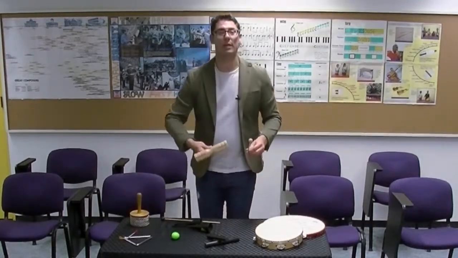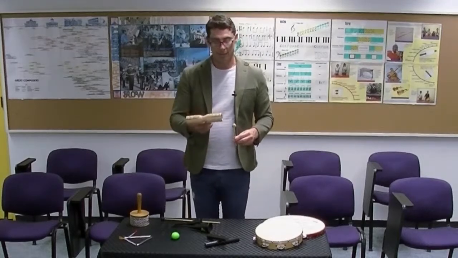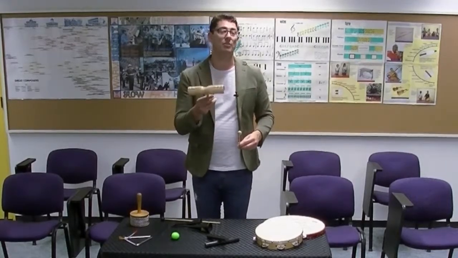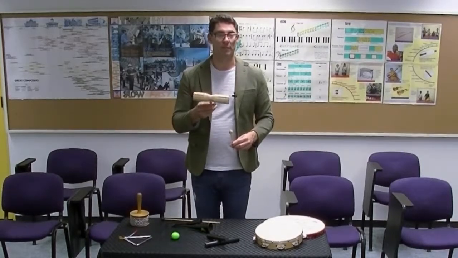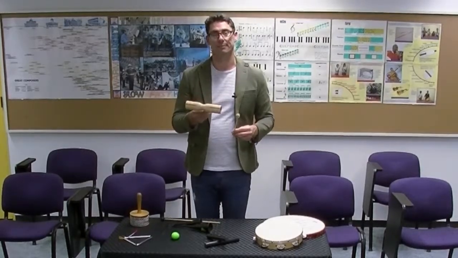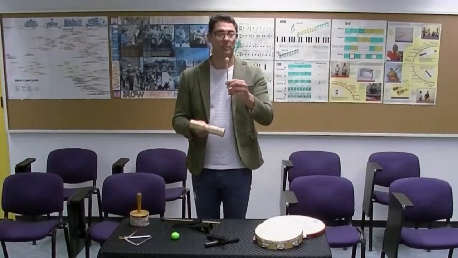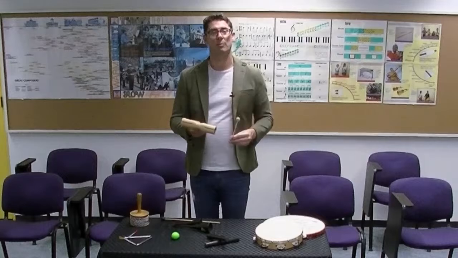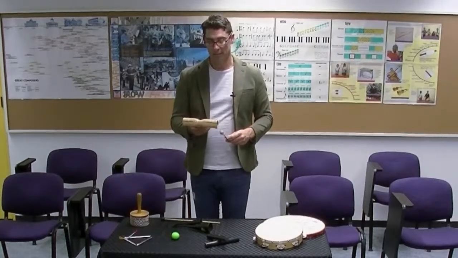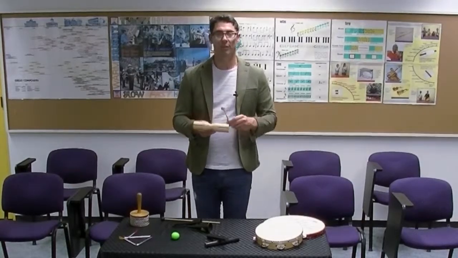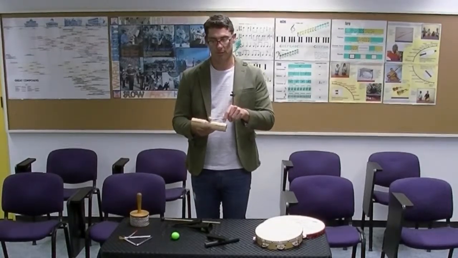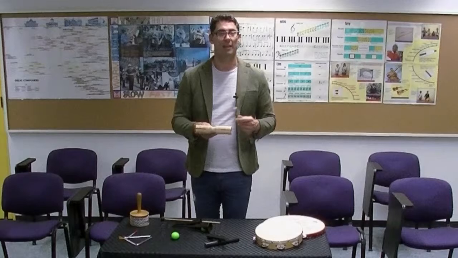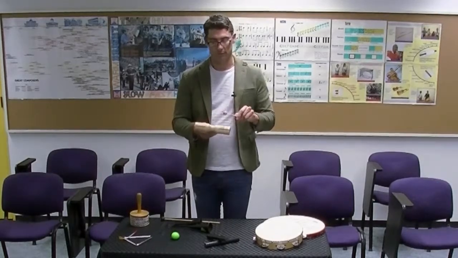We have a 2-tone block here, and another common instrument in primary music is the woodblock, which is a rectangular instrument with a slit in it. We're going to perform this instrument with a wooden-headed mallet. Sometimes they're also performed with a rubber-headed mallet. We want to encourage students to find the sweet spot on the instrument. So for instance, that's not a very musical sound. This, however, is.